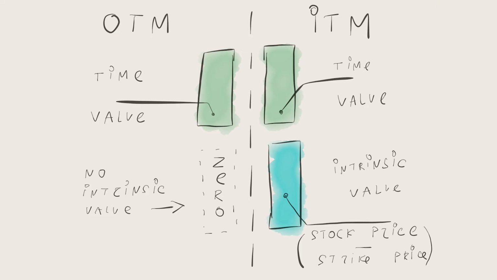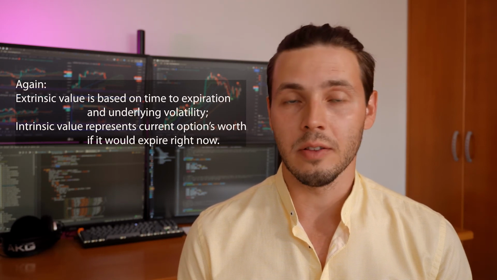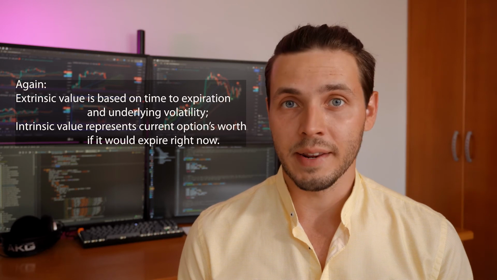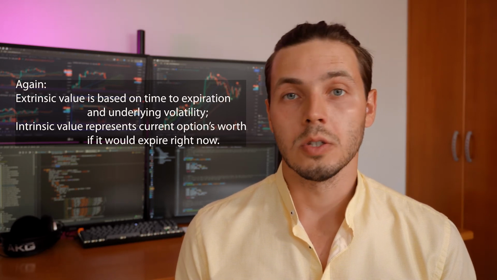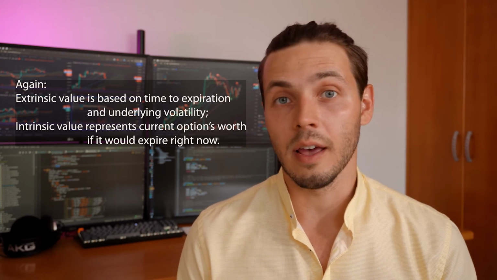And here we can divide the option into two very different parts. The first one is extrinsic value, which represents the time until the expiration date and the volatility of the underlying security. So if the option is out of the money, the intrinsic value is 0. But if the option is in the money, the value would be the difference between the stock price and the strike price. Again, the out of the money options will only have extrinsic value, because if they will expire right now, they will expire worthless. So the price of the out of the money option is only affected by the time to expiration and volatility.